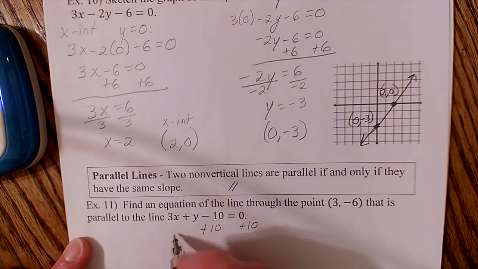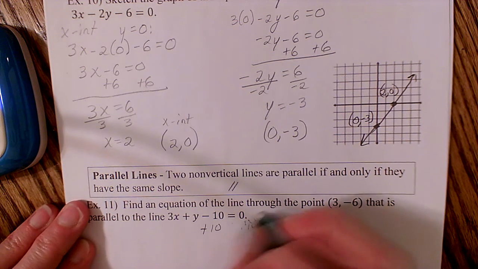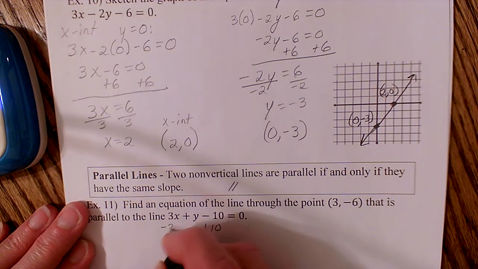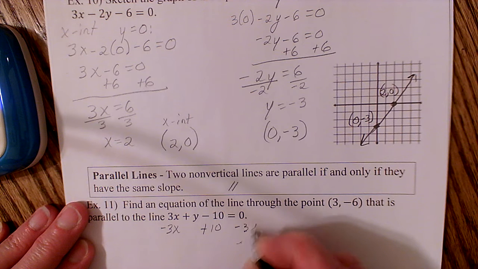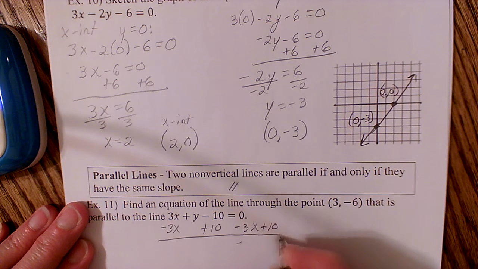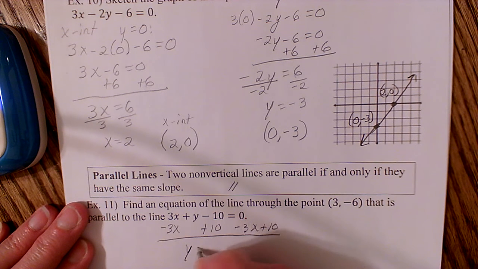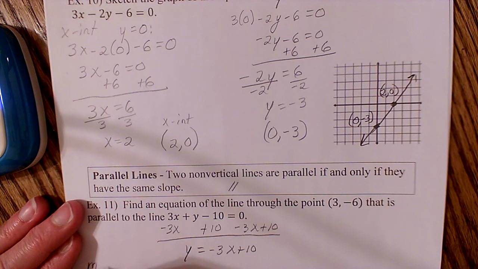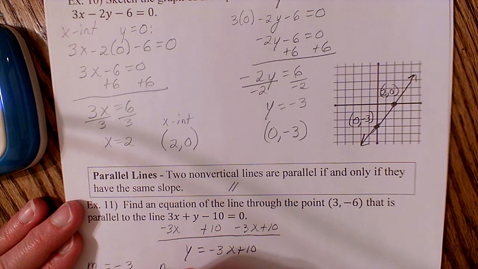So we'll start by adding 10 to both sides. And in fact, let's go ahead and subtract 3x from both sides while we're at it. Let's get it all done in one step. That would give us y is equal to negative 3x plus 10. So the slope of this line, we'll call that m1, is going to be equal to negative 3. And so our line is going to have the same slope. So we're going to be using a line where slope is equal to negative 3. Since they're parallel, then m should be equal to m1.